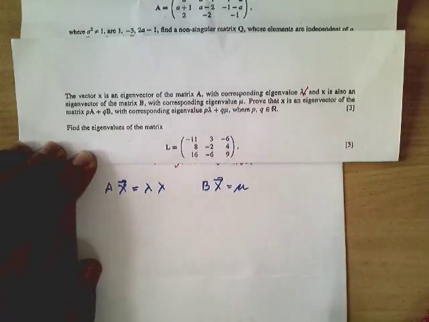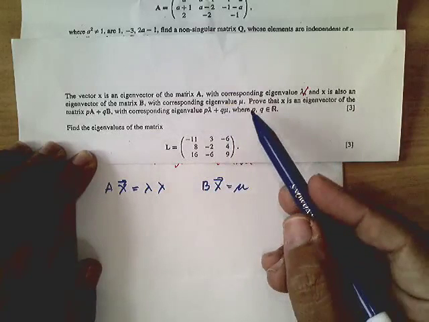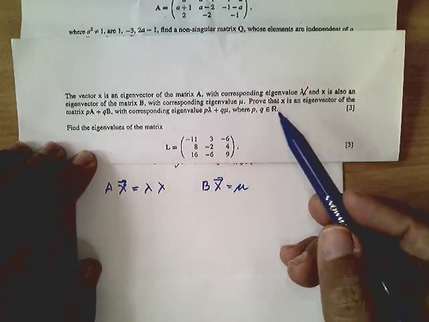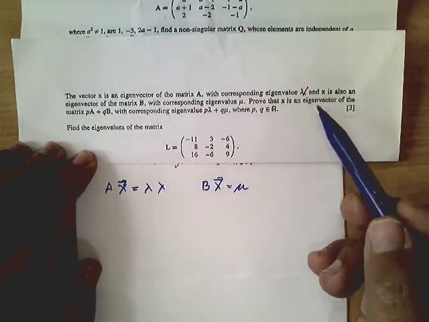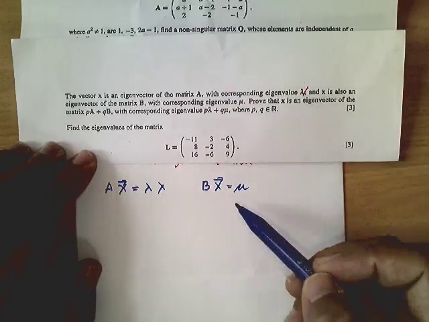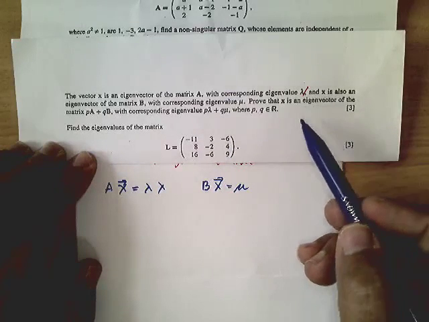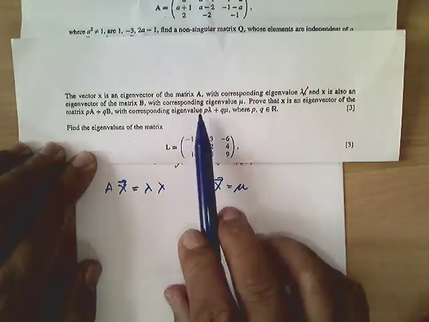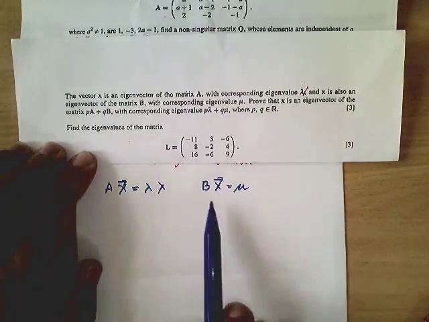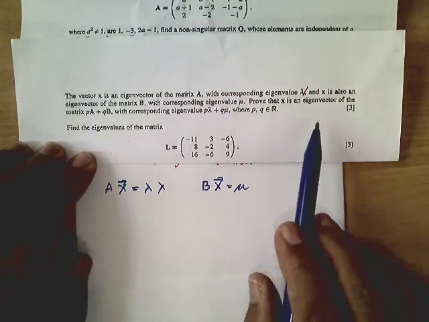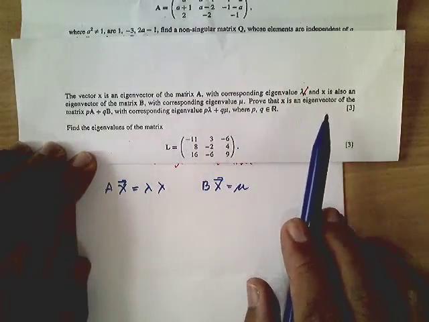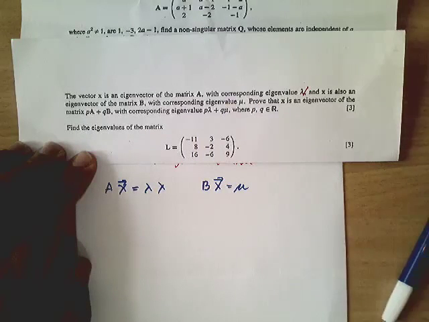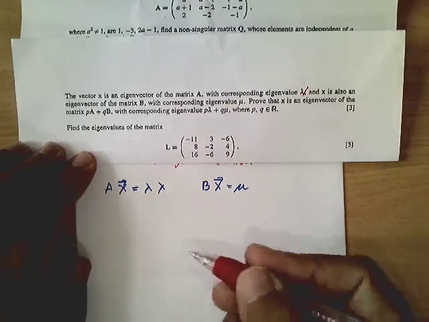So like that. Okay? So again, for you to be able to prove this kind of question, you just need to write the definition based on the statements given. So the first sentence means this. The second sentence, or the follow-up expression, means that one. What are we trying to prove? You need to prove that x is an eigenvector of the matrix PA + QB.